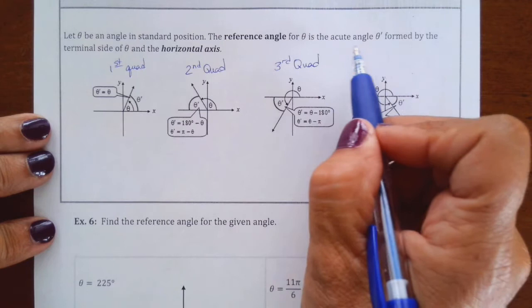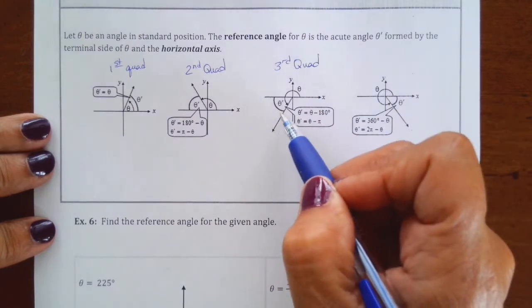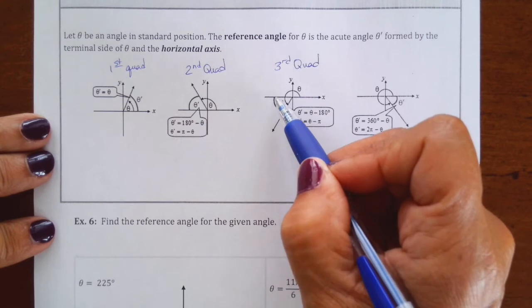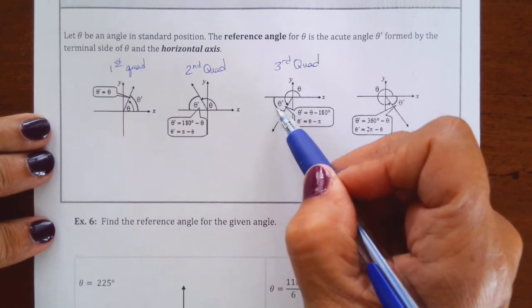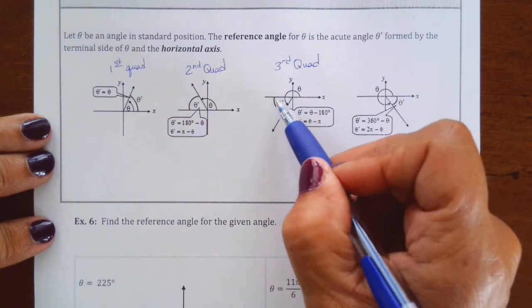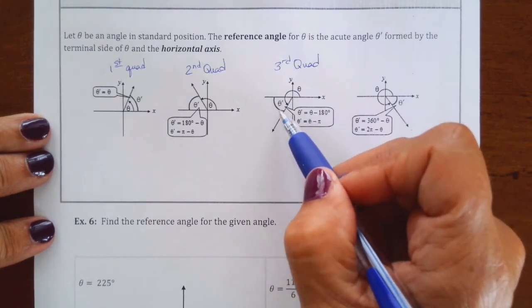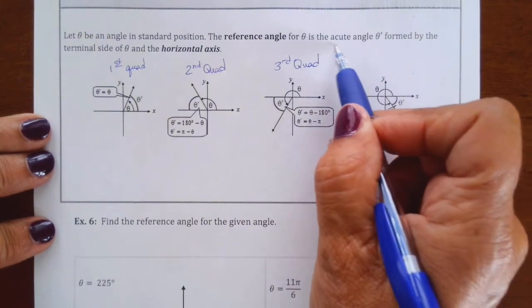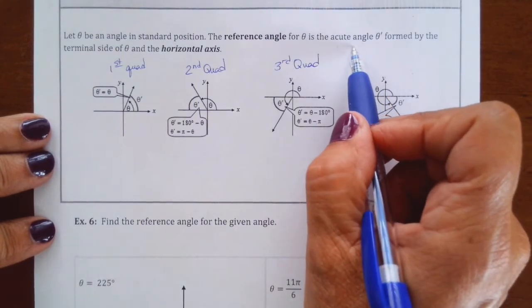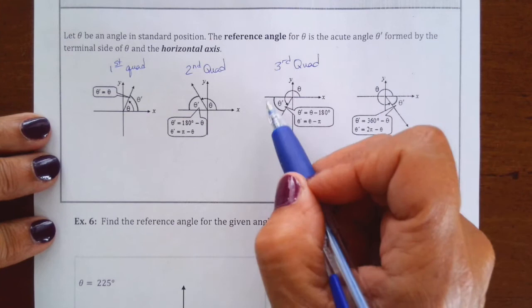So because these angles have to be acute, you wouldn't go all the way to this x-axis. So I usually always tell you guys, remember, it's just to the closest side of the x-axis. So it could be over here, it could be over here. You just go to the closest x-axis you can because the angle you give has to be acute. So it's got to be less than 90. No reference angle is bigger than 90 degrees.